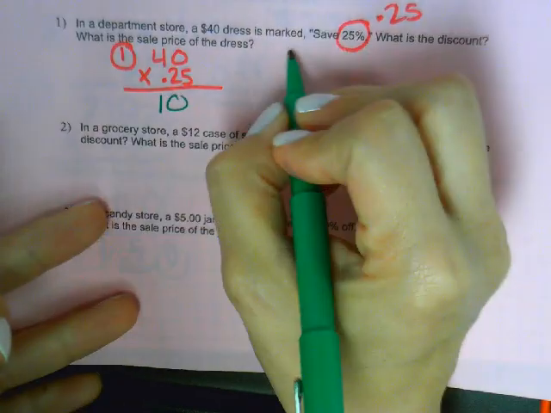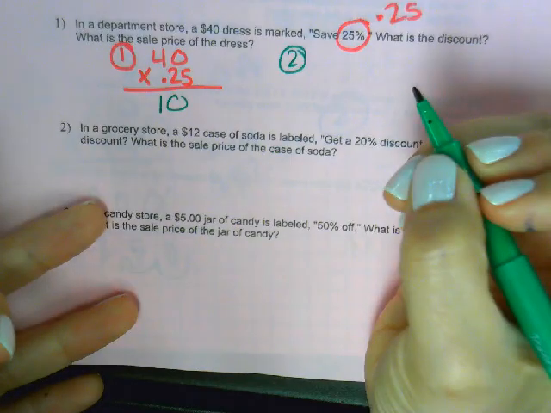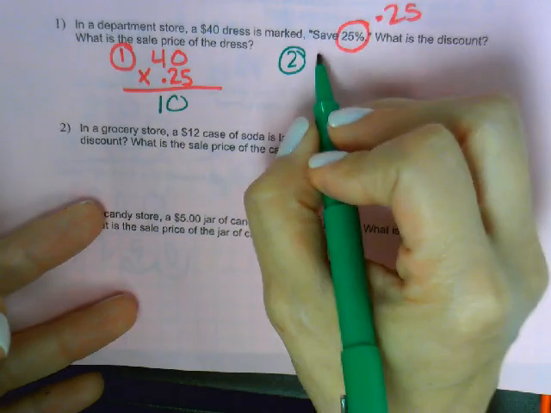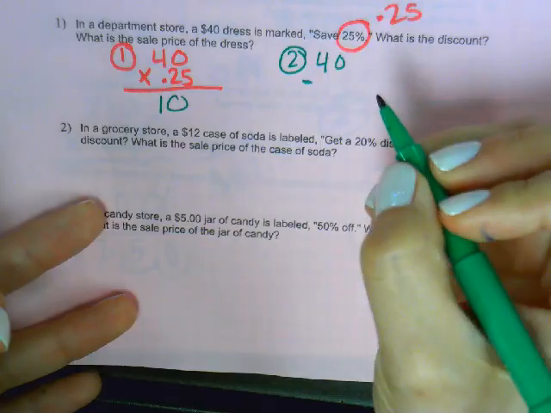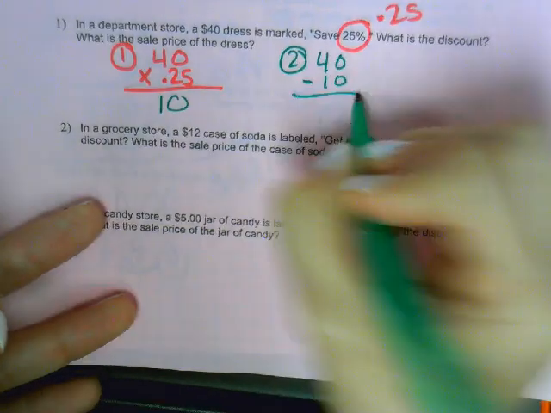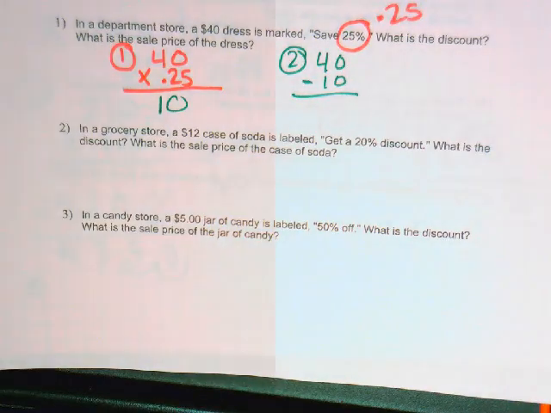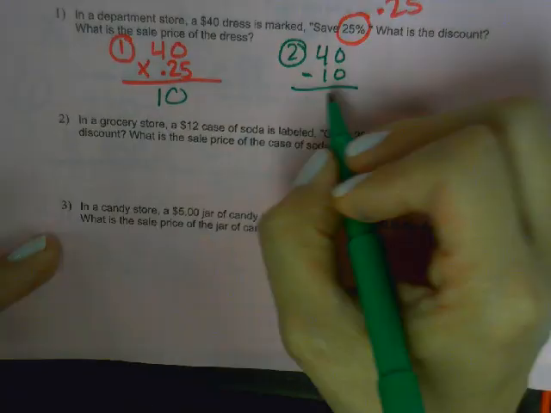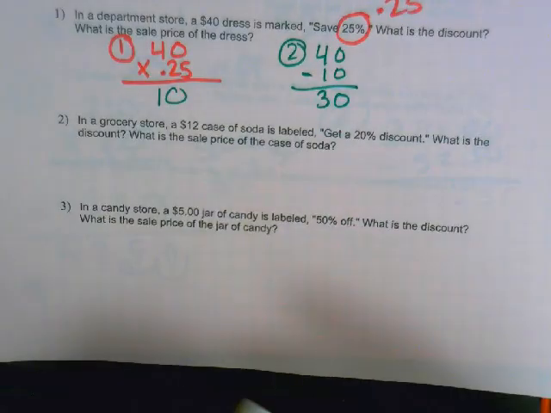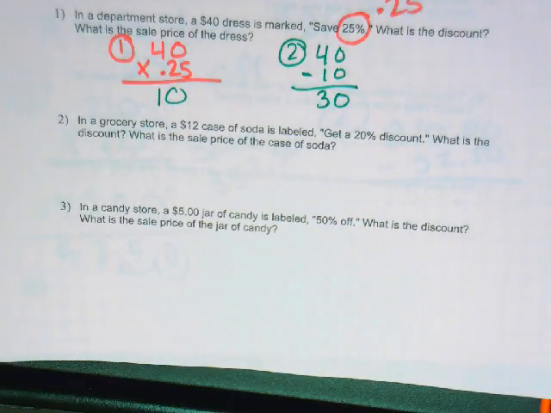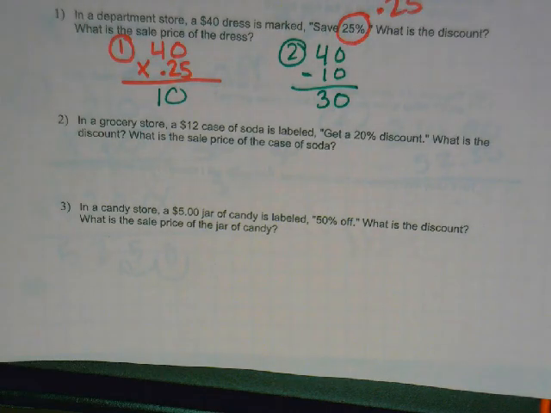Okay, what's step number 2? Subtract. What do I subtract? 40 and 10. 40 minus what? 10. Now, you can choose to do it on your calculator or just do it. It's 30. Do you see how we're still showing work? And then we type it in and we write what our calculator says. So, you are still showing me the steps.